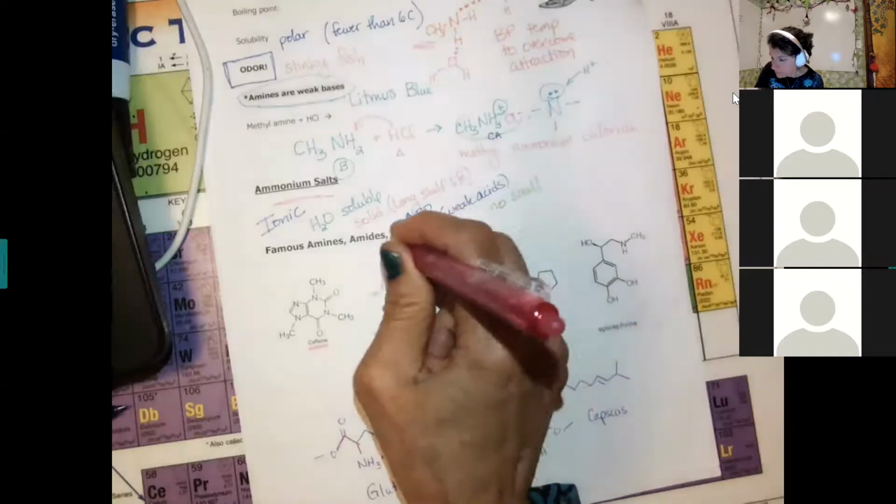All right. So we're going to walk through some compounds. These are all amines. No, they're not. One is not. Actually, this one is not either. So caffeine, so somebody did pick caffeine. Amines show up. So the term alkaloid, does anybody know what the term alkaloid means?